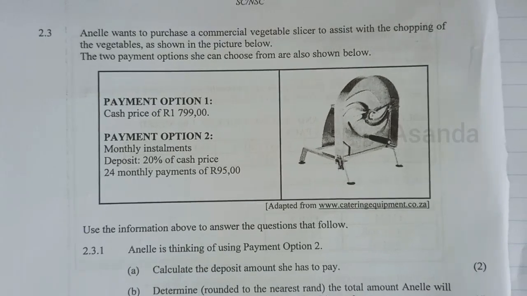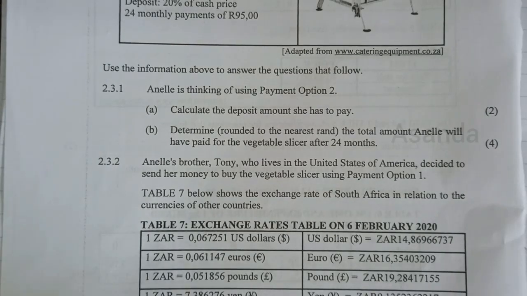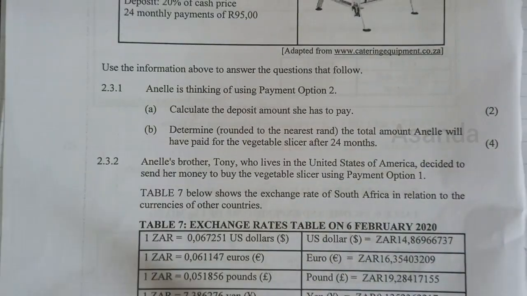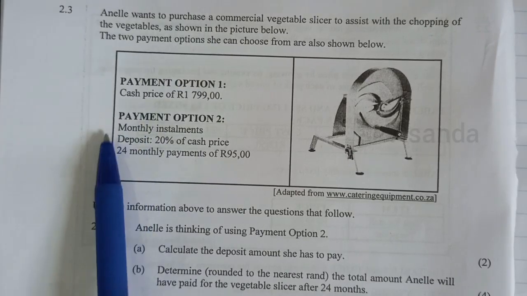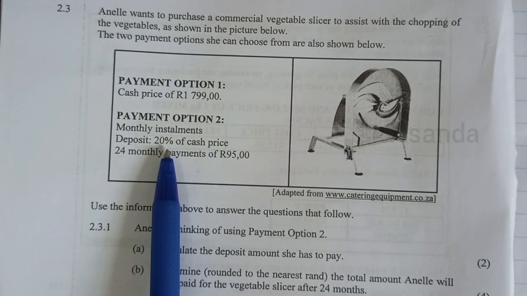Okay, so now it says use the information above to answer the questions that follow. Anele is thinking of using payment option 2. Calculate the deposit amount as she has to pay. Now let's go back. It said the deposit 20% off the cash price. There's the cash price times that by 20 and we have a winner.